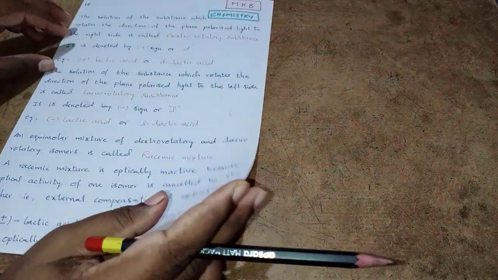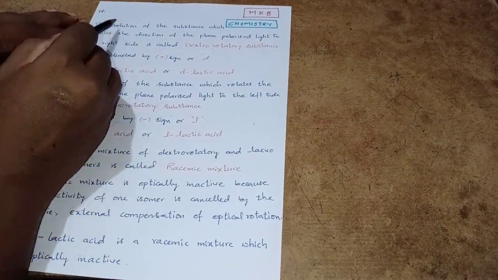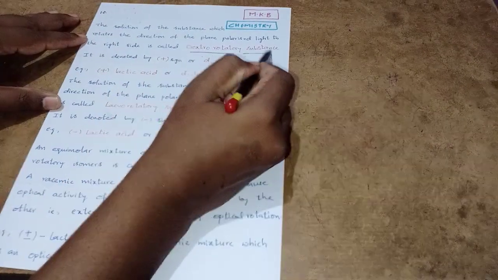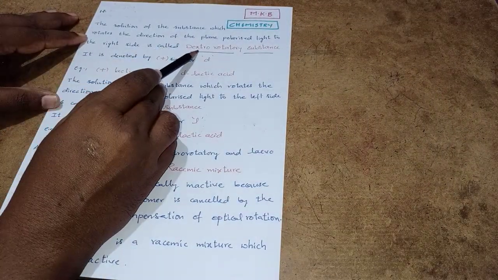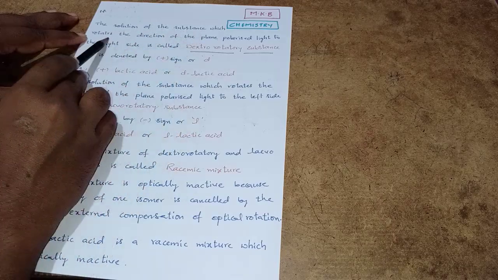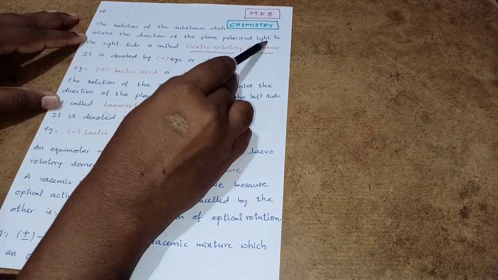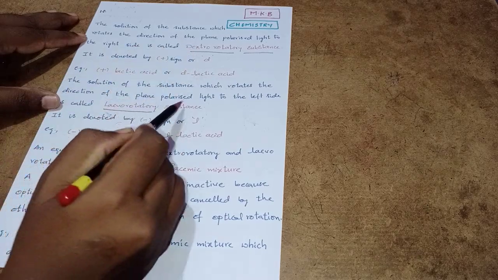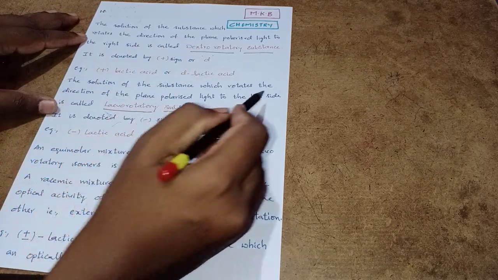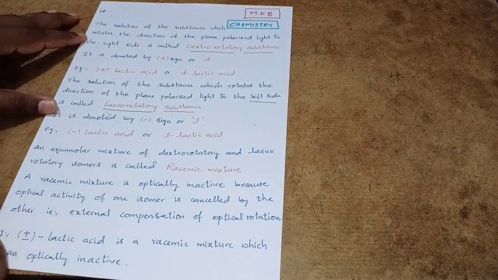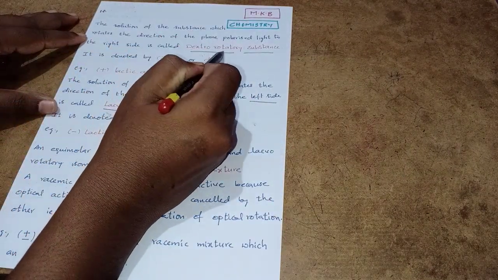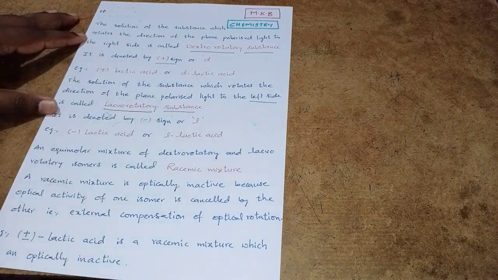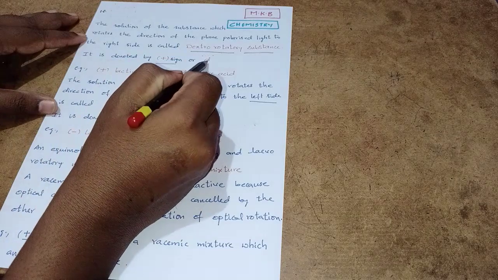So let us see now. Just now I have given the idea about what a dextrorotatory substance is. Dextro is nothing but if the substance rotates the plane polarized light to the right side, it is dextro. If it is towards the left side, then it is levorotatory. Usually a dextrorotatory substance is indicated with the positive sign or small letter d.